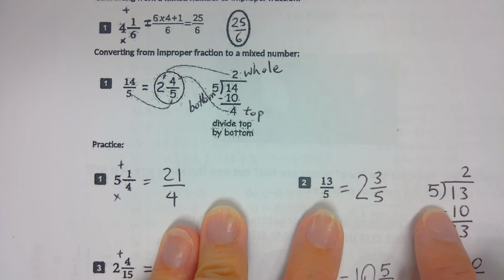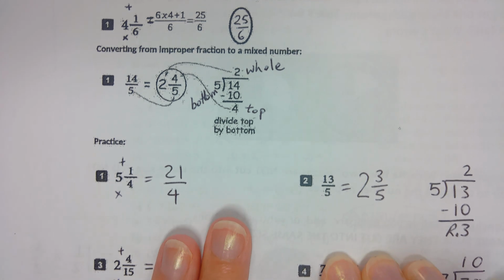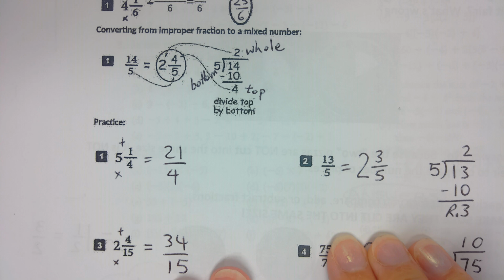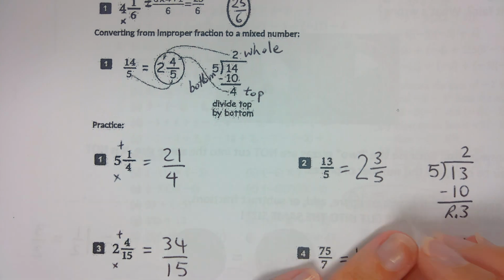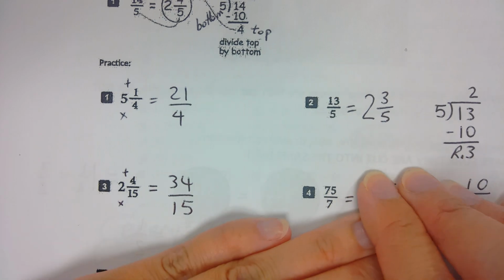You have to do long division. 5 goes into 13 2 times. When you subtract the 10, you get remainder 3. So 2 and 3/5. Right. Number 3, Ryan. 34 over 15. 34 over 15. Good. 2 times 15 plus 4, and then you get that.